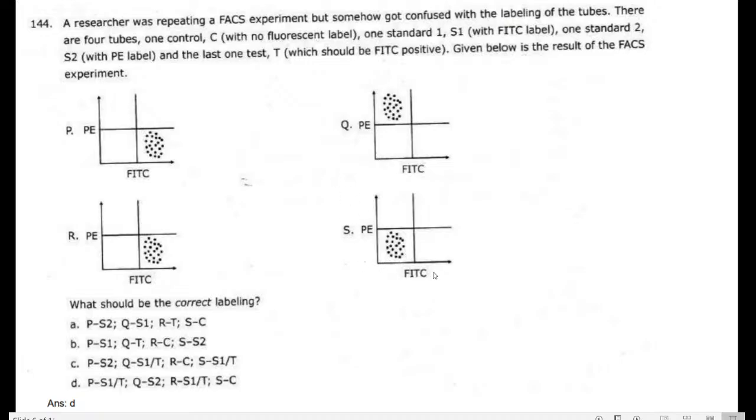Next, what is the fluorescence-labeled one? S1, stand 1, is the fluorescent labeled one. Here no PE was found, only FITC was found.